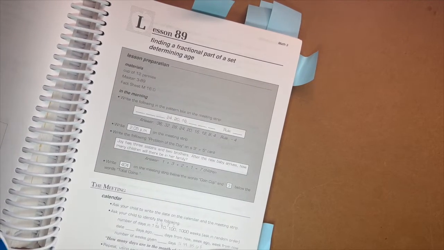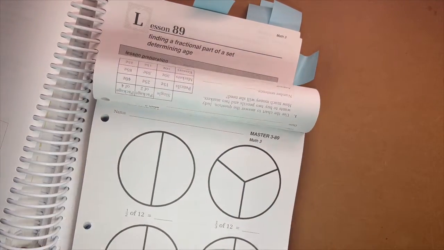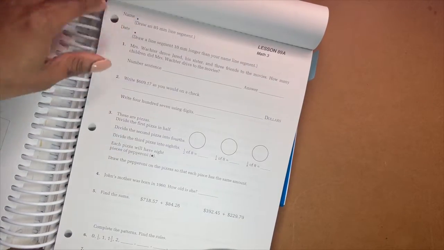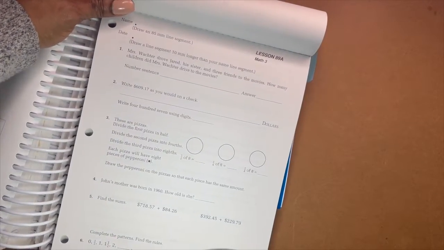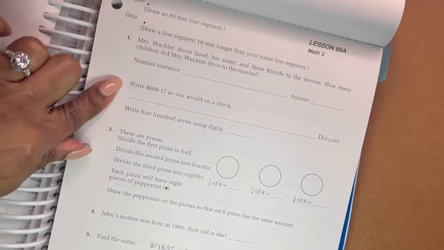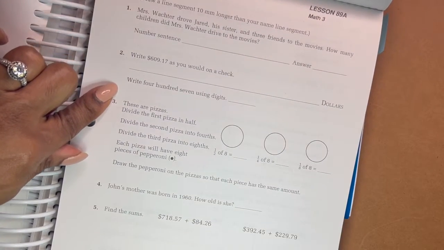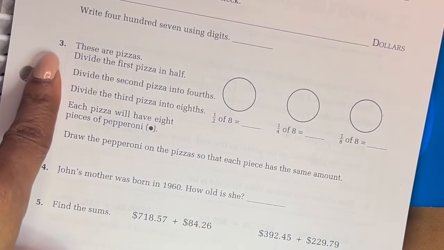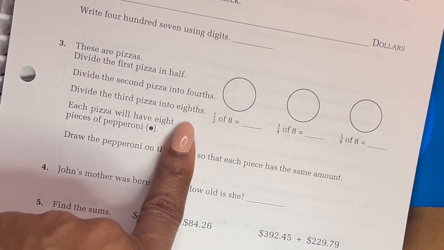And then let's do lesson 89, finding a fractional part of a set, determining age. So this is the master page for you, the teacher, okay? So this is what it looks like, okay? Here are your fractions for problem number 3, okay?